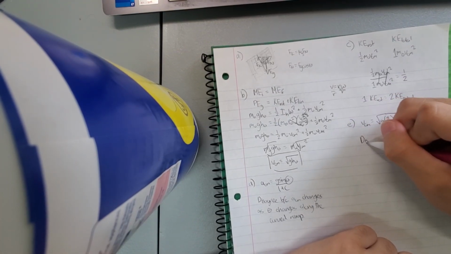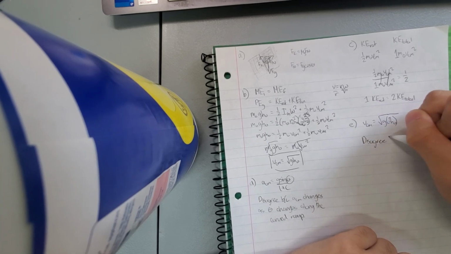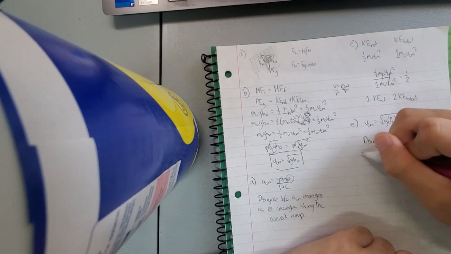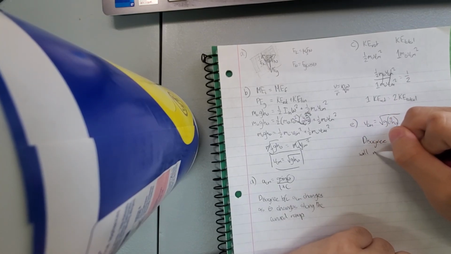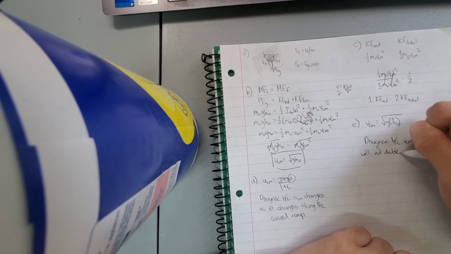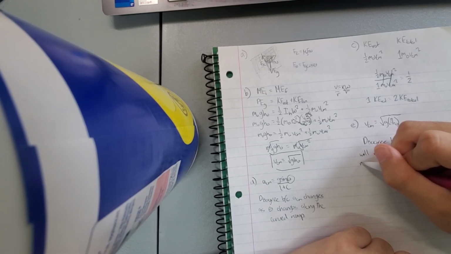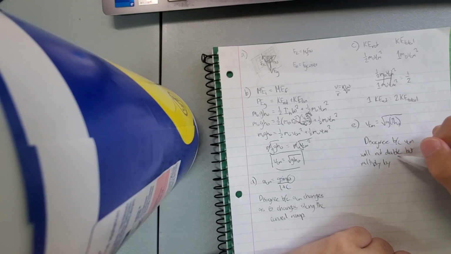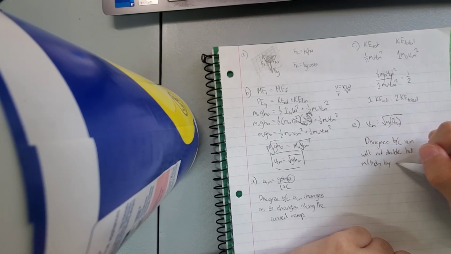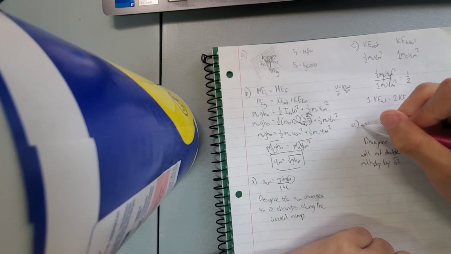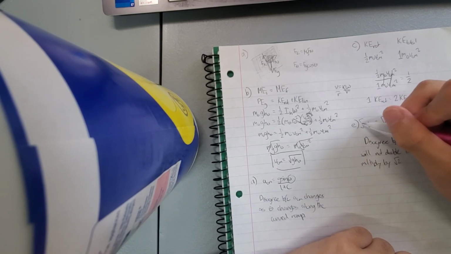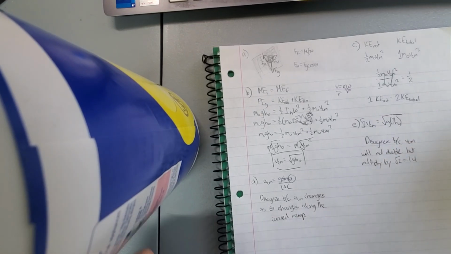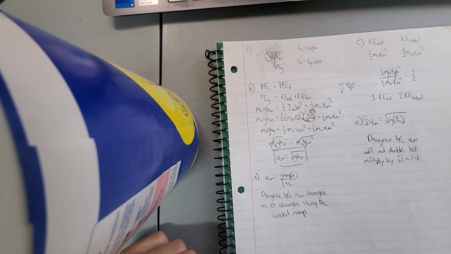So disagree, because v_CM will not double but multiply by square root of 2, which is basically like 1.4, I think. I'm pretty sure, yeah.